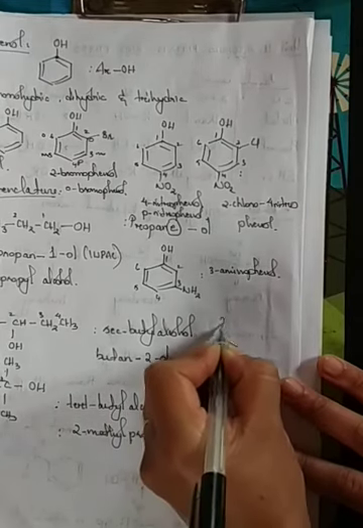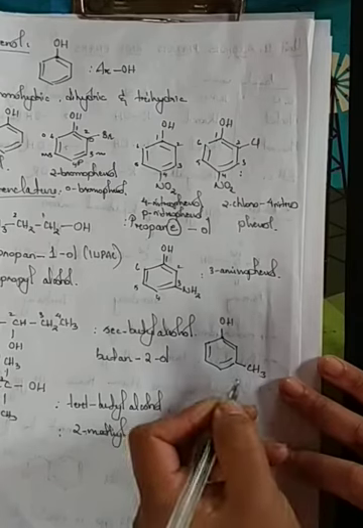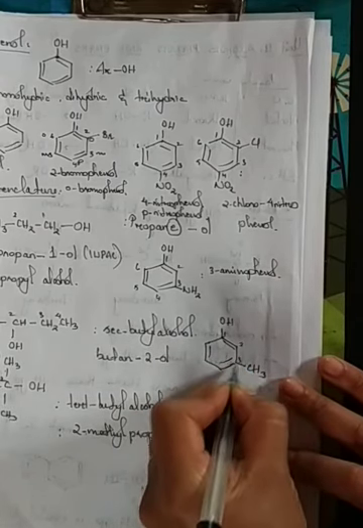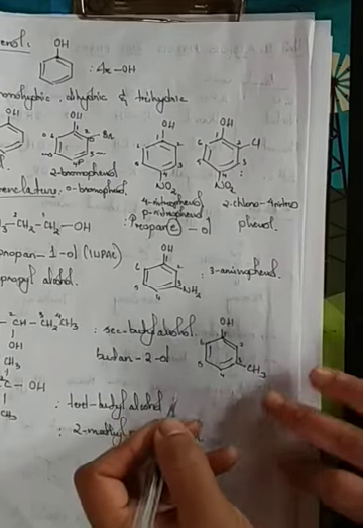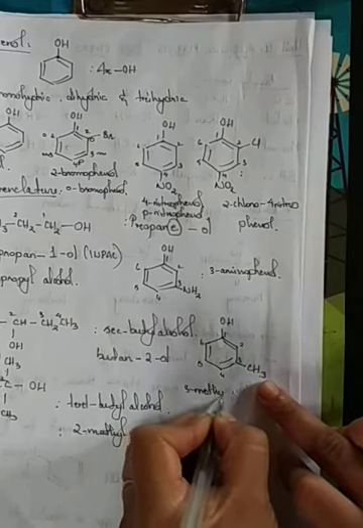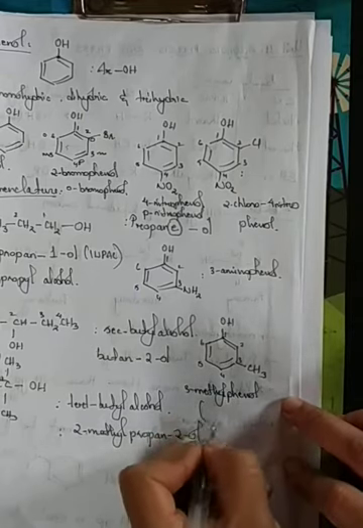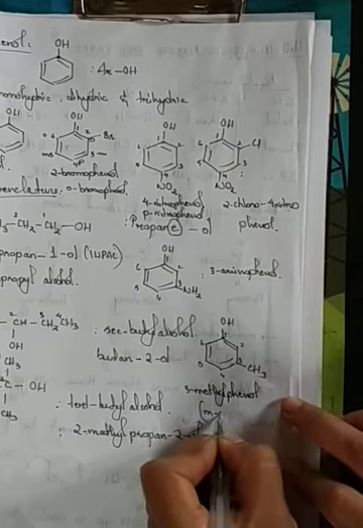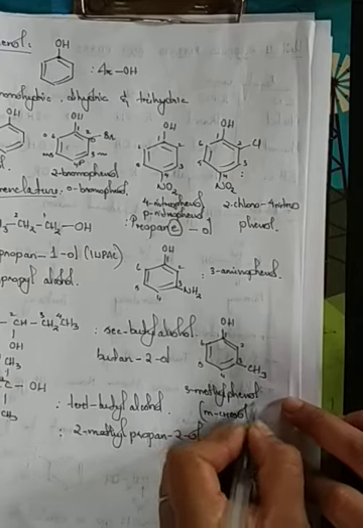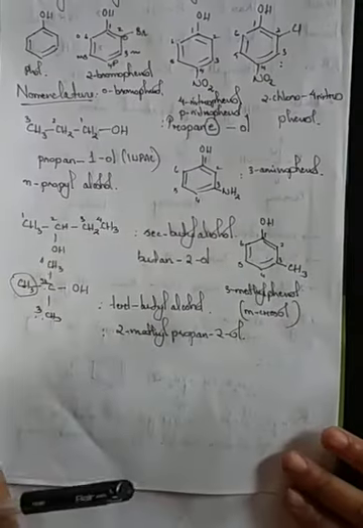Now another example: our OH group is here, and let me attach an alkyl group here, CH3, numbered 1, 2, 3, 4, 5, and 6. The name here will be 3-methylphenol. That's the IUPAC name. The common name will be m-cresol. This is the nomenclature of our phenols.